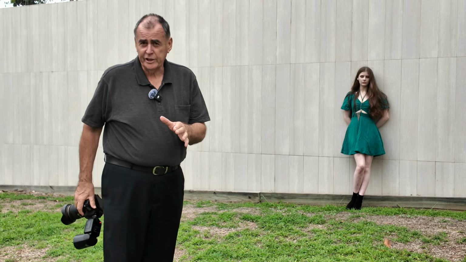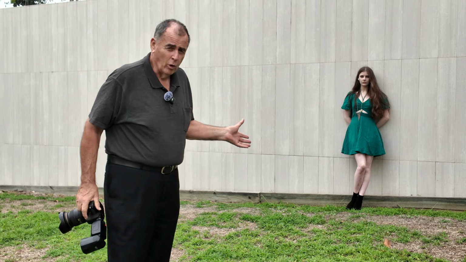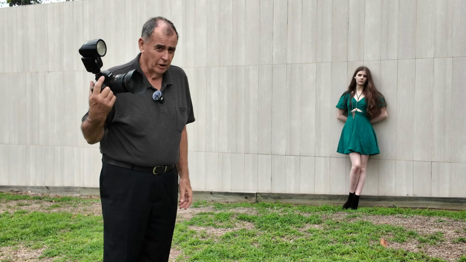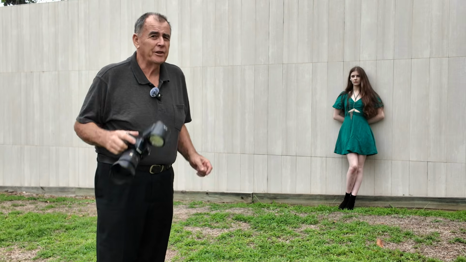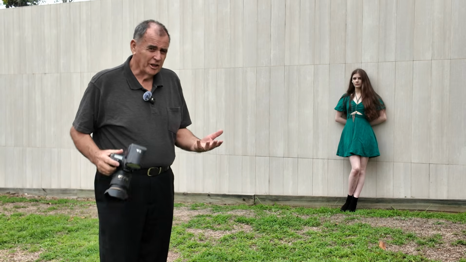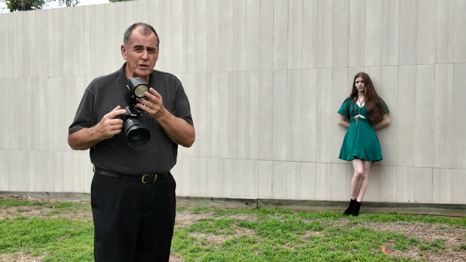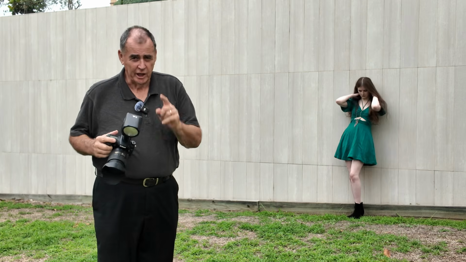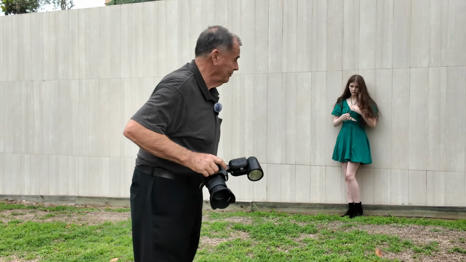Now we're going to get into the weird stuff. We've got Kaylee against this wall. I'm going to shoot her with direct on-camera flash to start with, but then I'm going to change the direction that light hits Kaylee. How can I change the direction if my flash is on my camera? You'll see. Just be patient.